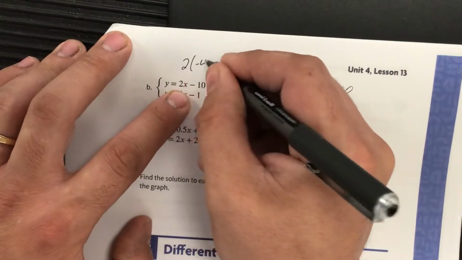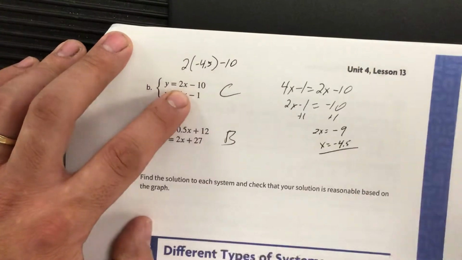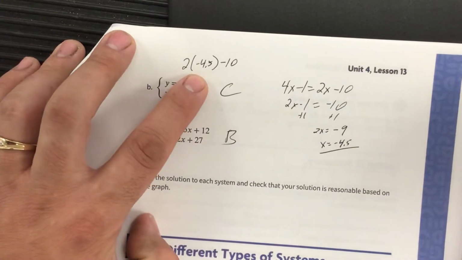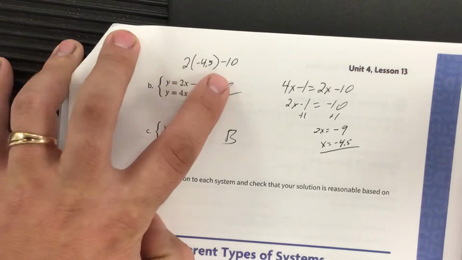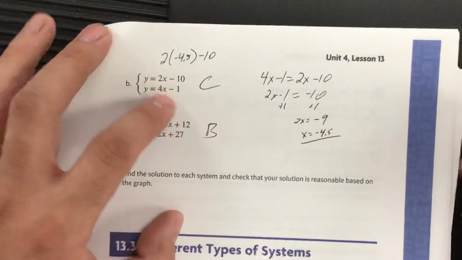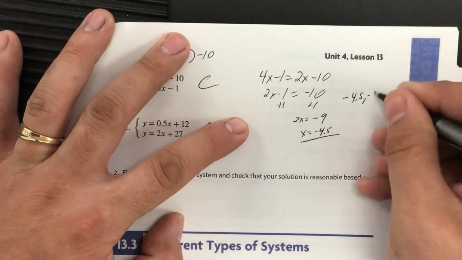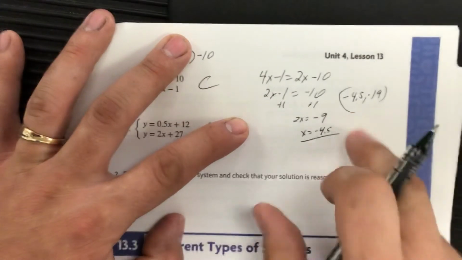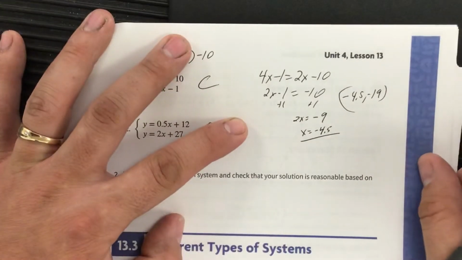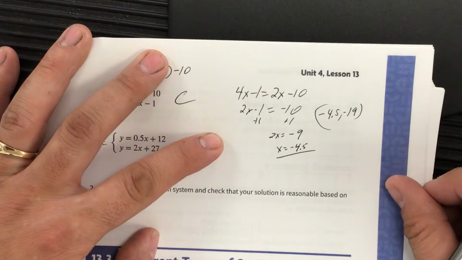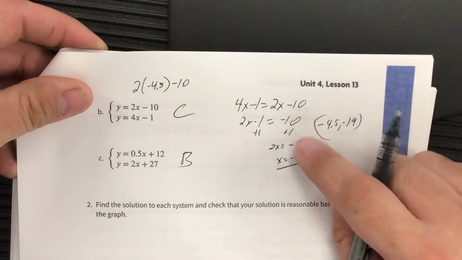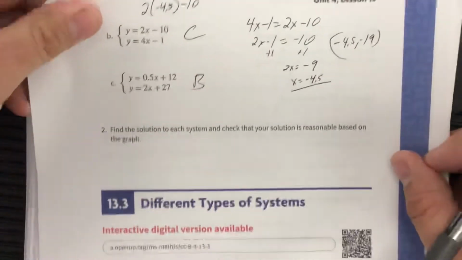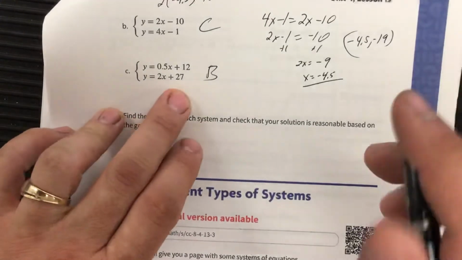I got negative 9. 2 times negative 4.5, negative 9, minus another 10. So again, you should be able to look at your graph to see if that makes sense. It doesn't make sense. The whole negative 10 plus 1 threw you off, Georgia. No, I just don't understand how you got those 2 points.